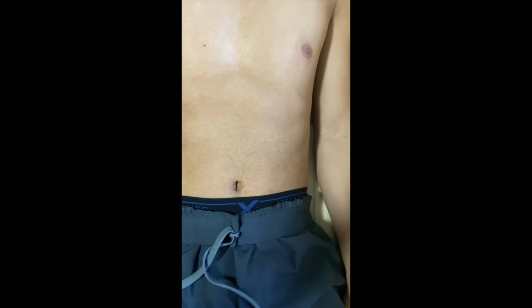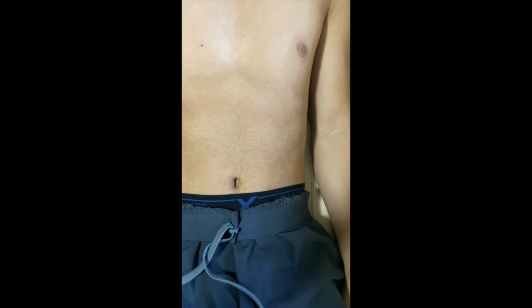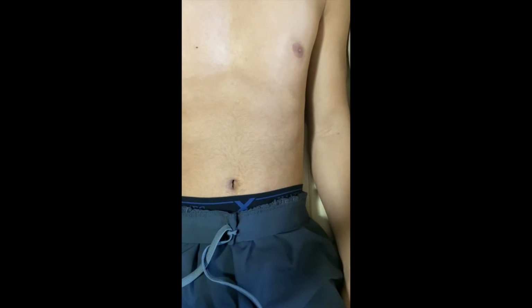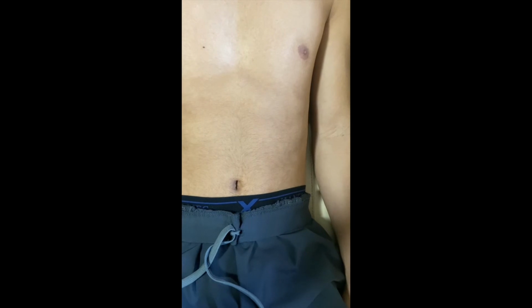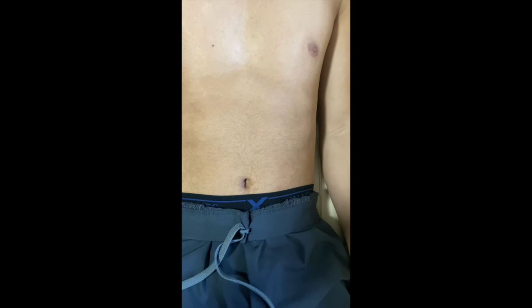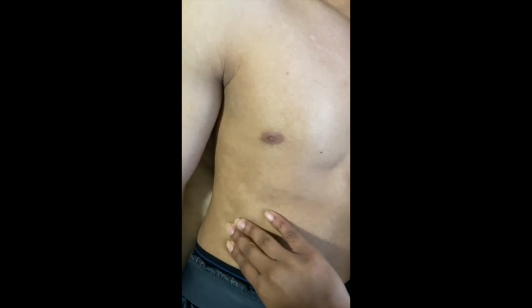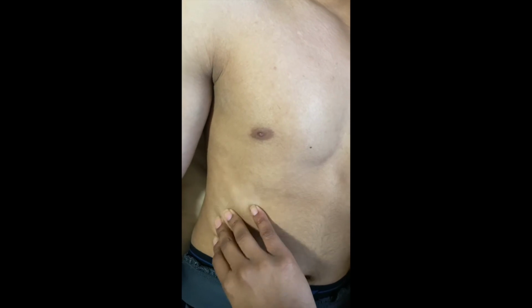Its actions include rotating the vertebral column to the opposite side, laterally flexing the vertebral column to the same side, flexing the vertebral column, and it also compresses the abdominal contents. Now, in order to palpate that, I'm going to have him bring his shoulder to his opposite hip. And right here, you can see that contract.